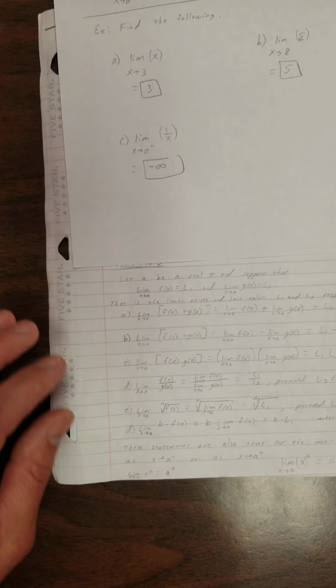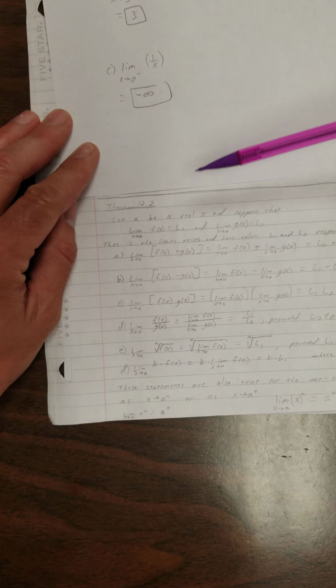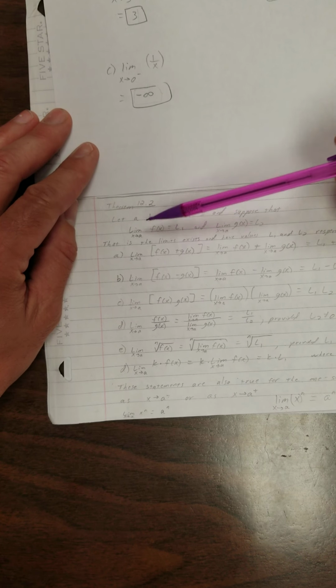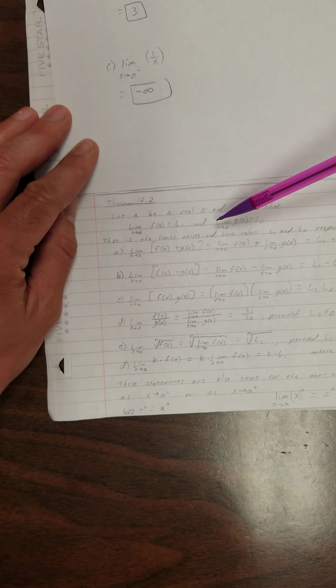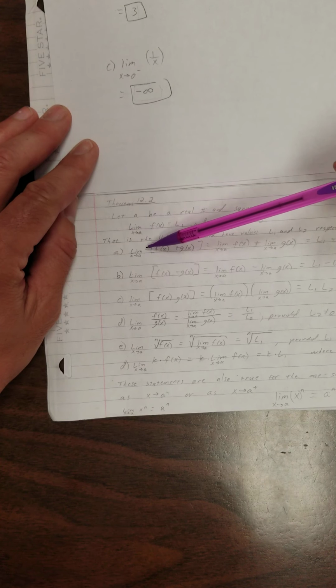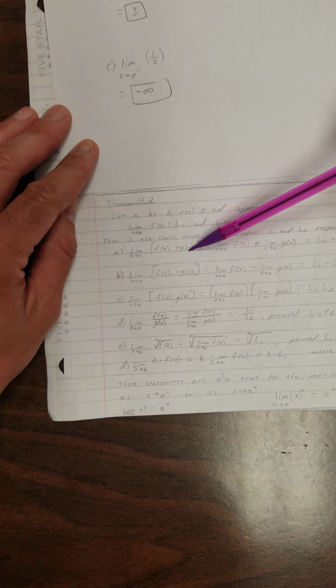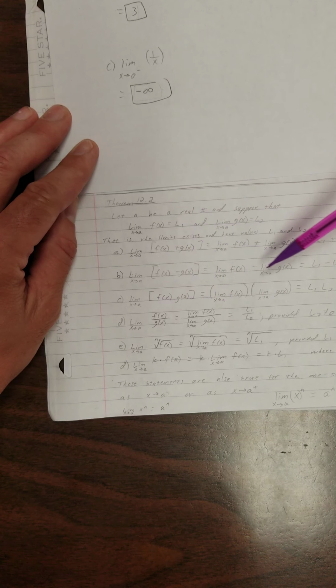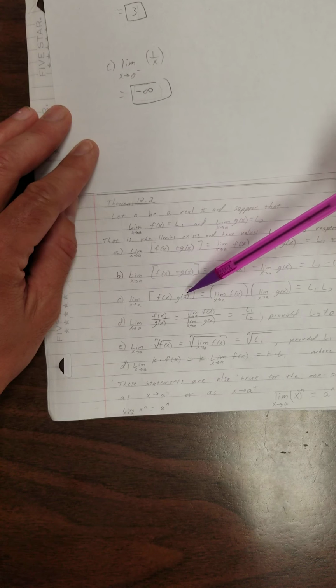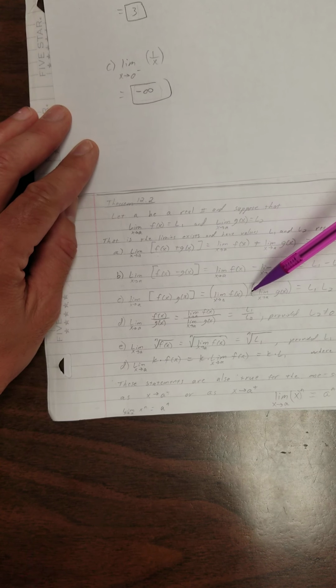All right, let's look at this now. A theorem in your book says, suppose that the limit as x approaches a of f of x is equal to L1, and the limit as x approaches a of g of x is L2. That just means those limits exist as some number. If you're trying to find the limit of two functions being added together, just find the limit of each one and add them. Same thing with subtraction. Same thing with multiplication. If you're trying to find the limit of two things being multiplied, find the limit of each one, then multiply. Same thing with division.